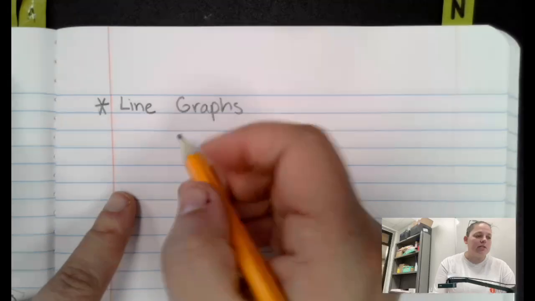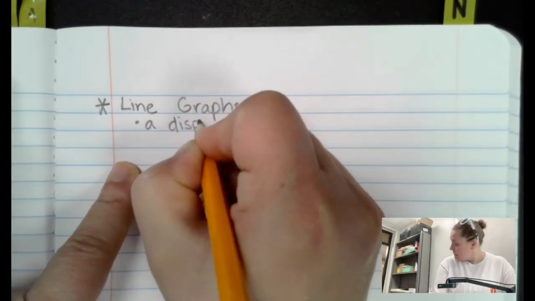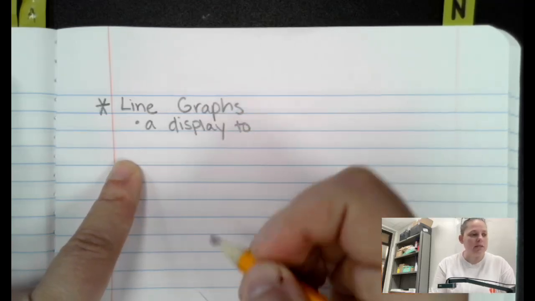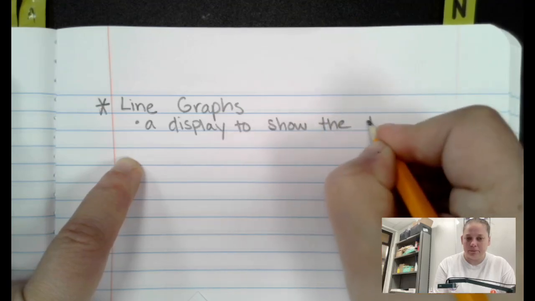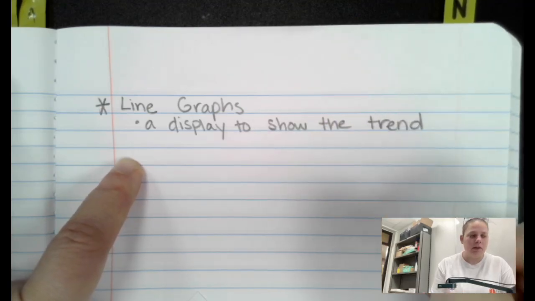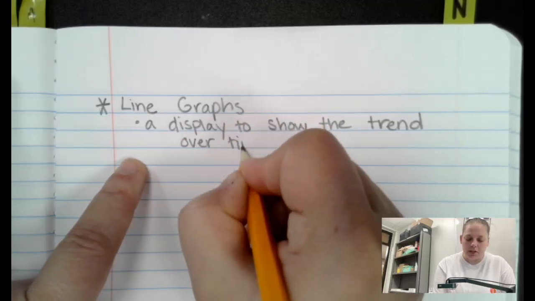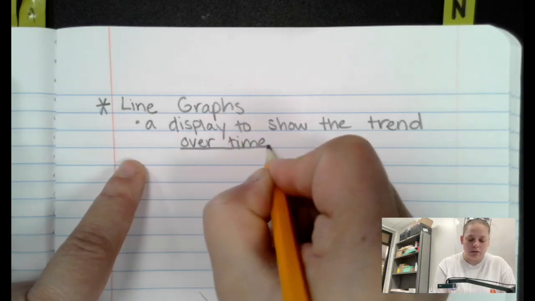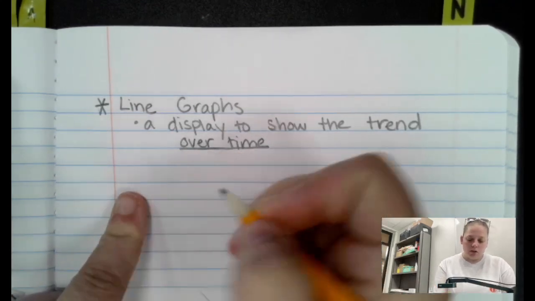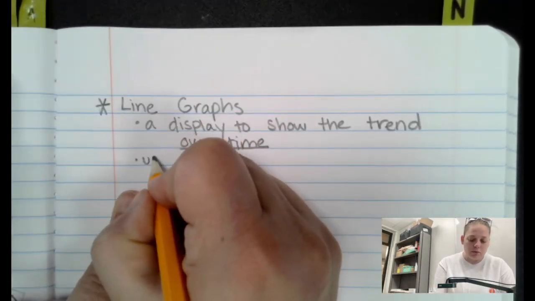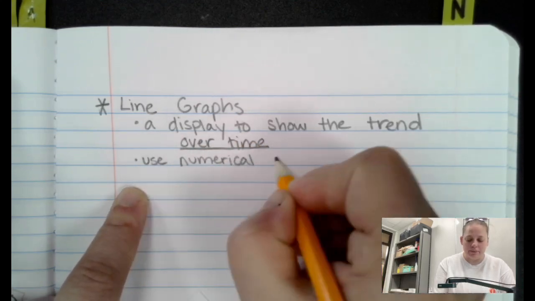Okay, so a line graph is a display to show the trend. Remember, trend means like what's happening. And we're usually displaying it over time in a line graph. We're measuring in time how things are changing as we move forward. So what's nice about line graphs is we can use numerical or categorical data as long as it's over time.